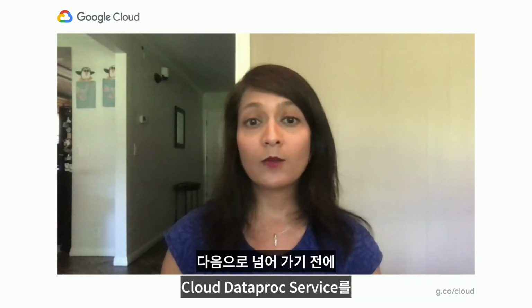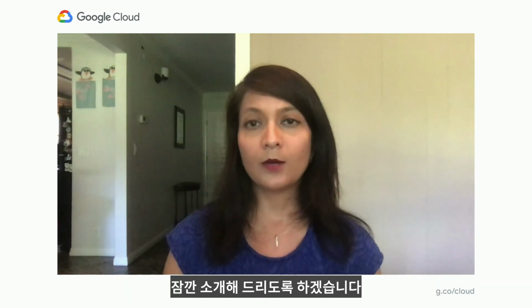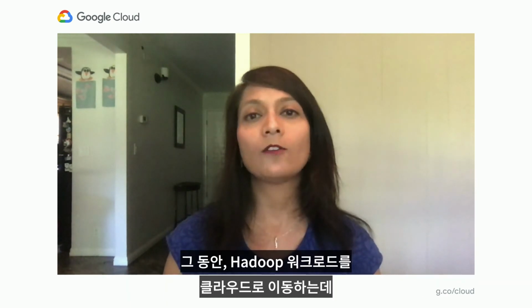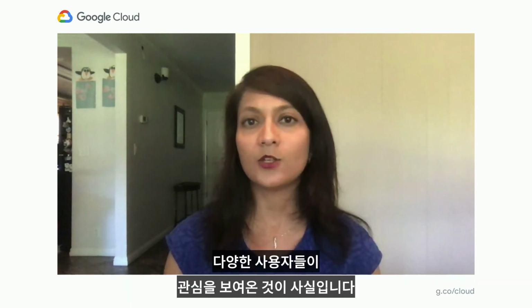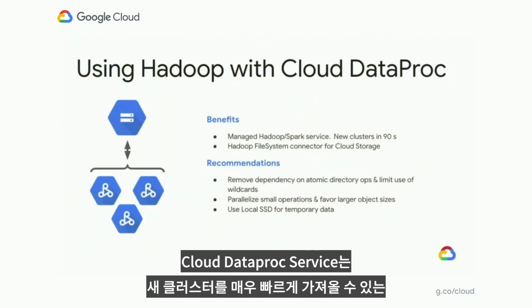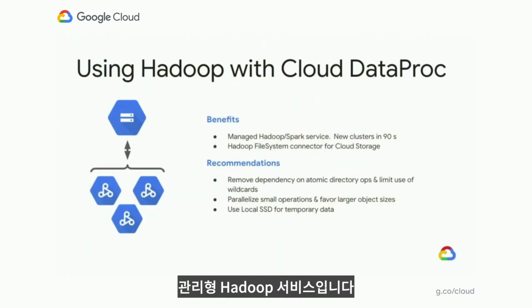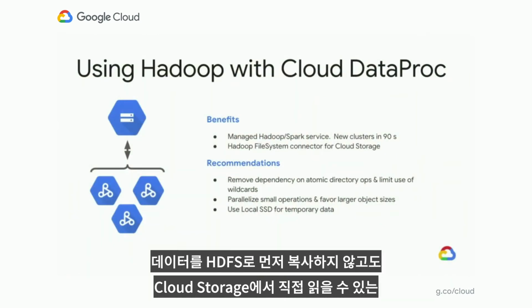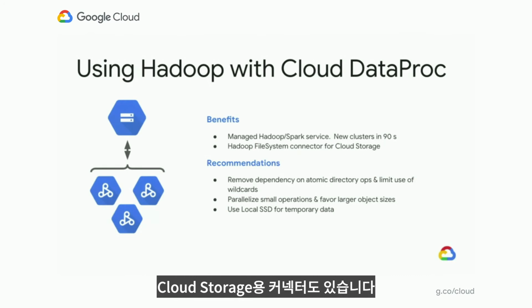So before moving on, I want to give a quick shout out to Cloud Dataproc service. There has been a lot of interest in moving Hadoop workloads into cloud, and Cloud Dataproc service lets you do exactly that. It is a managed Hadoop service that can bring up new clusters really fast. There's also a connector for cloud storage that lets you read your data from cloud storage directly without having to first copy it into HDFS.